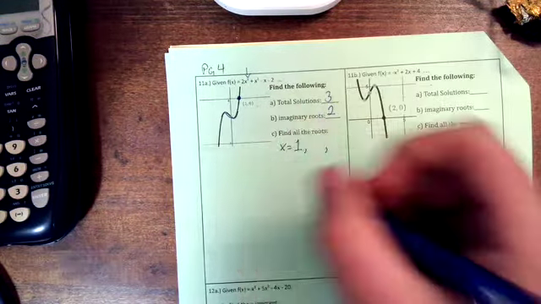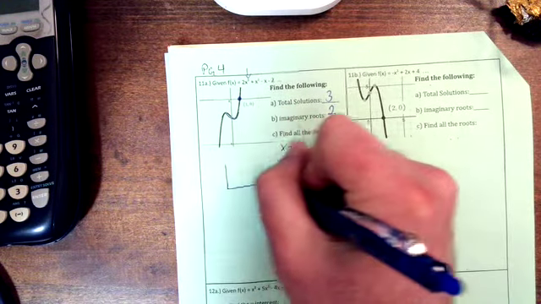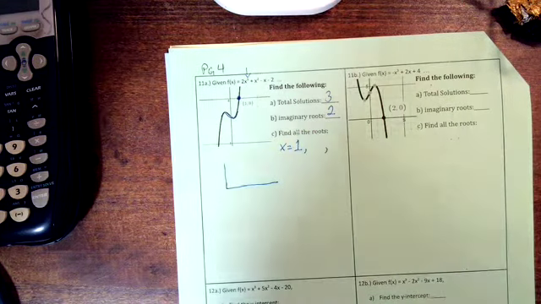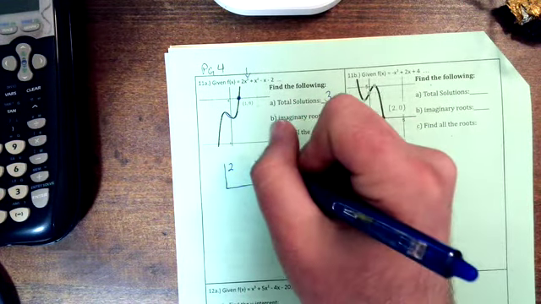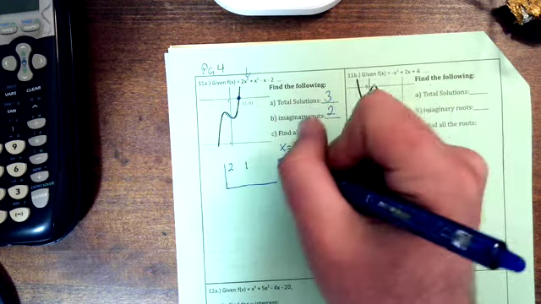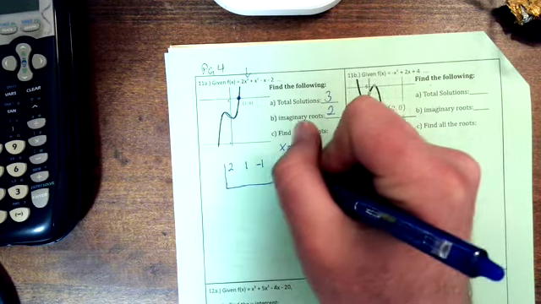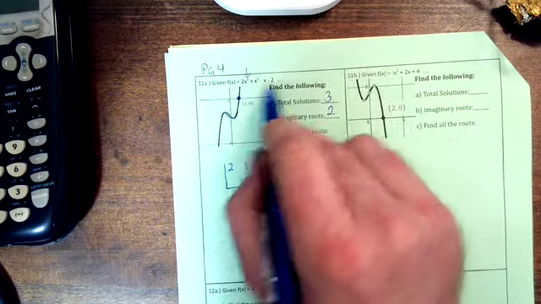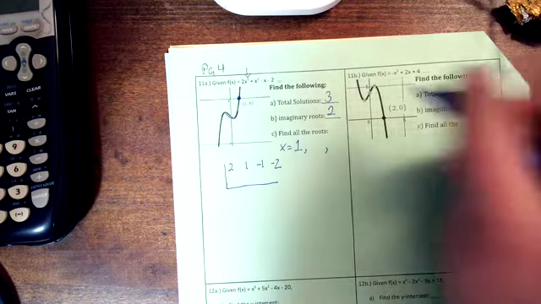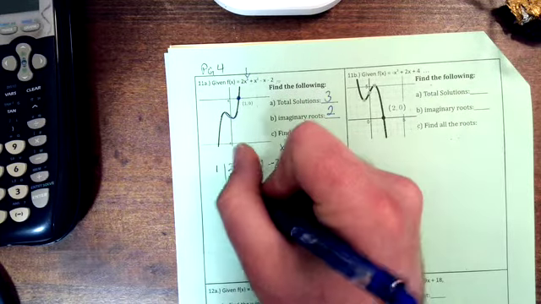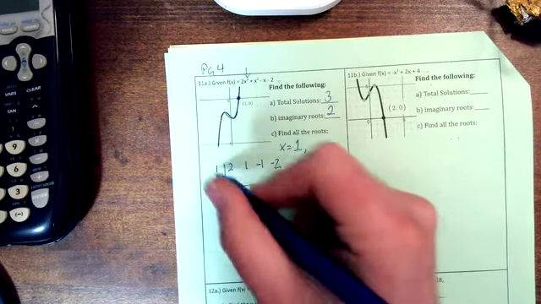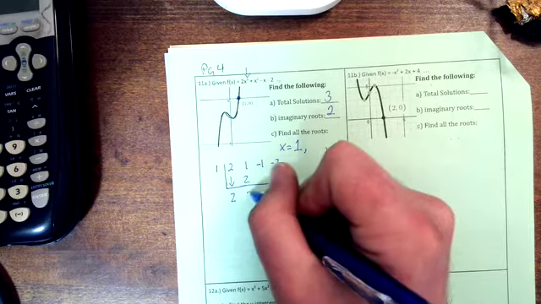So we need to do some synthetic division again, and then we will do the quadratic formula. We have 2x to the third plus 1x squared, negative 1x, and a negative 2. Those are all the coefficients from the equation. We know that x equals positive 1. So bring down the 2. 1 times 2 is 2. 1 plus 2 is 3.